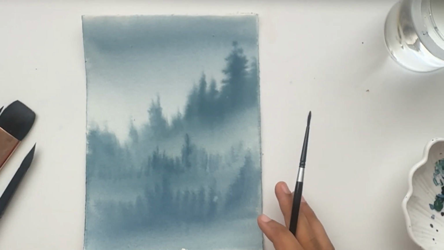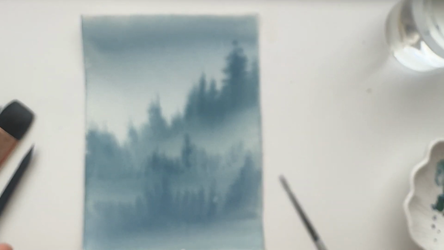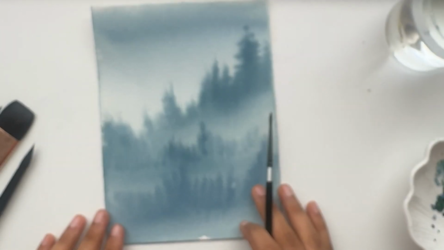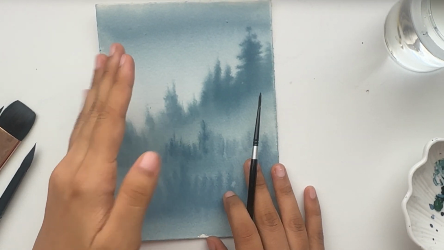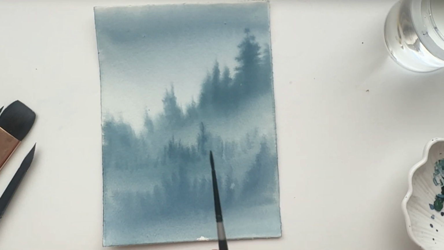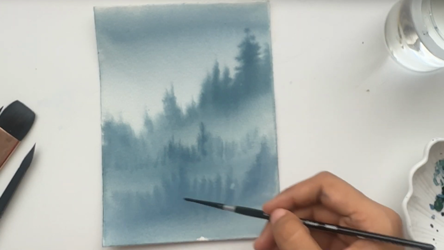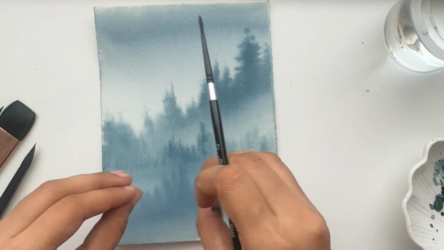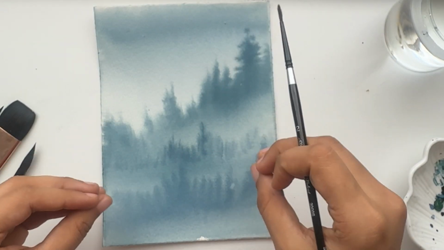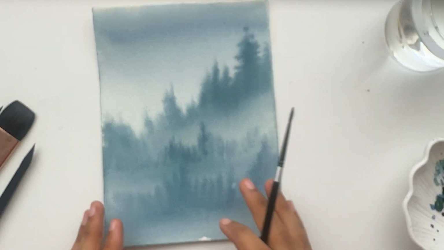I'm going to add the picture somewhere on the screen so that you guys will know what I'm talking about. There aren't enough light values, there aren't enough dark values, and there isn't enough contrast between all these three trees that are standing at different stages, that is background, midground, foreground.